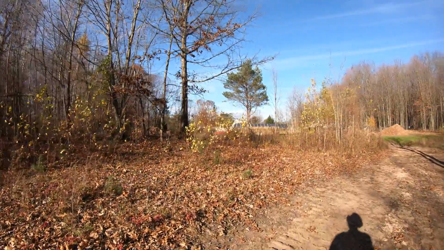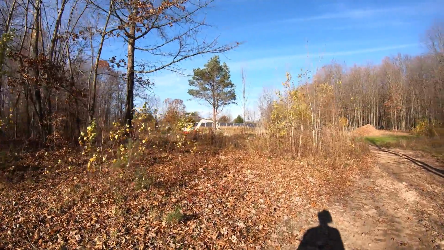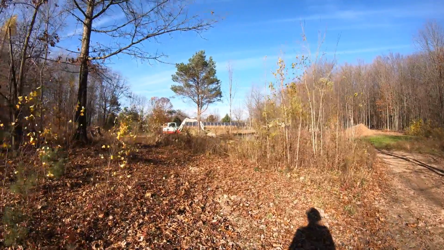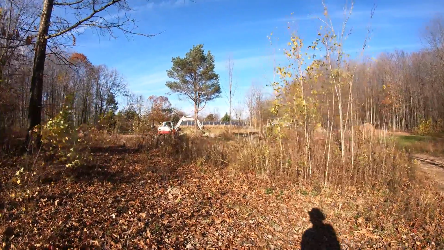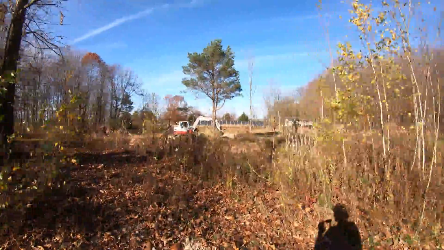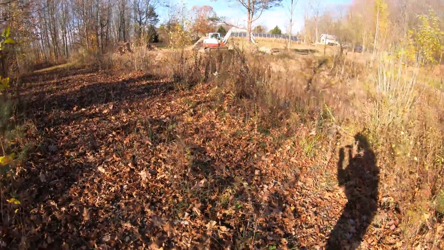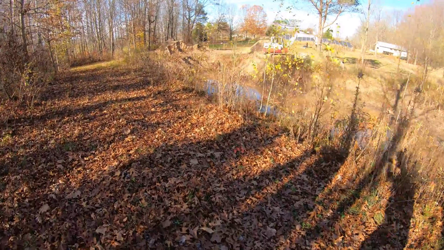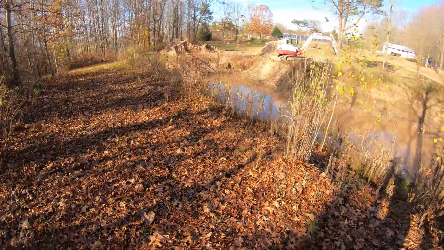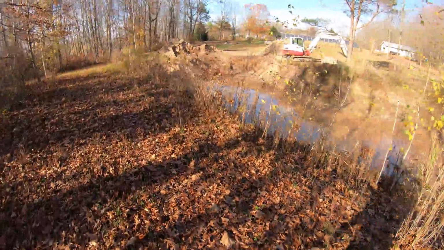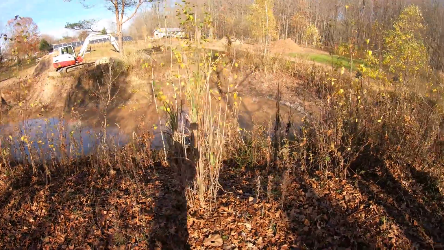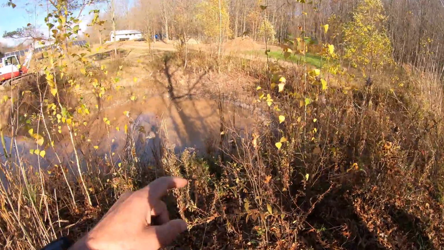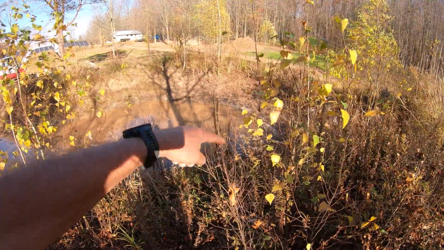So up here by Pond 7, even though we're going uphill a little bit right here, this pond was originally just a circular pond right over in here.